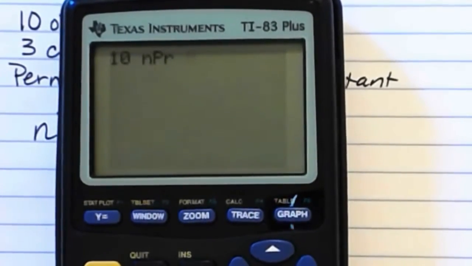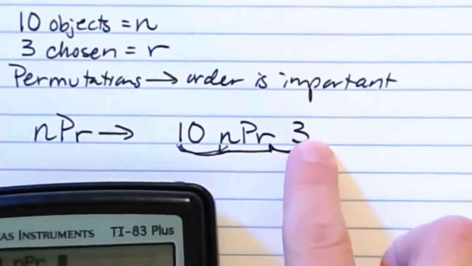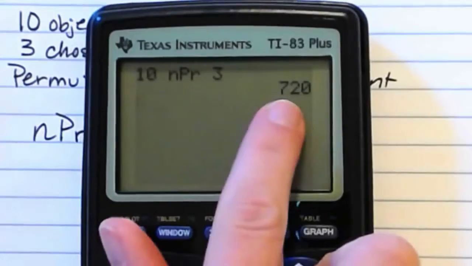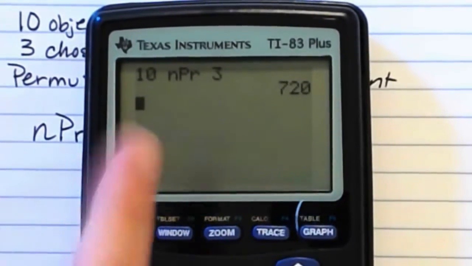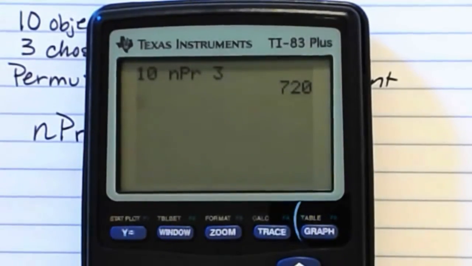Those are our permutations, nPr, and then from that group of 10 we want to choose 3, so we put a 3 on the right hand side, and this tells us there are 720 different ways, if order is important, to choose 3 objects from a group of 10.